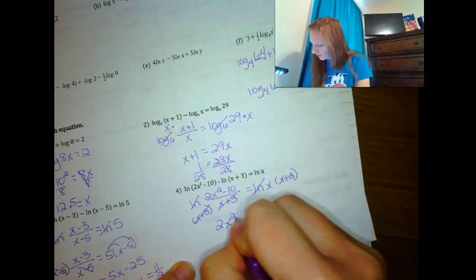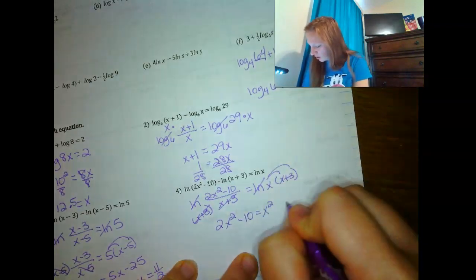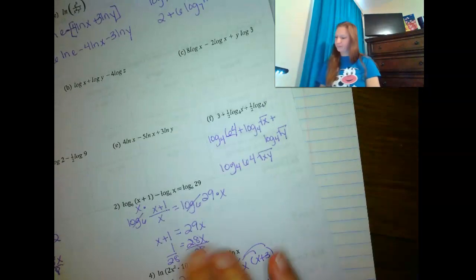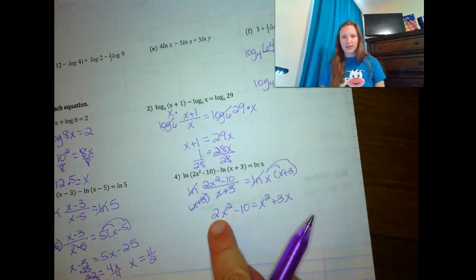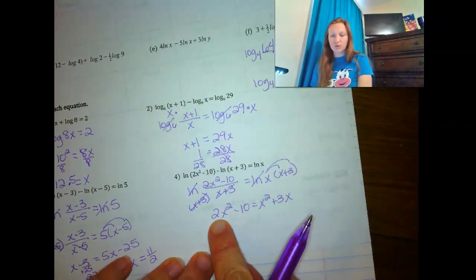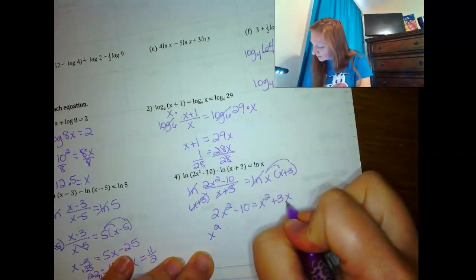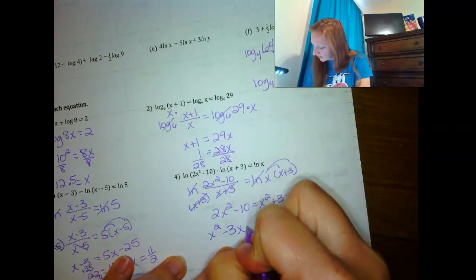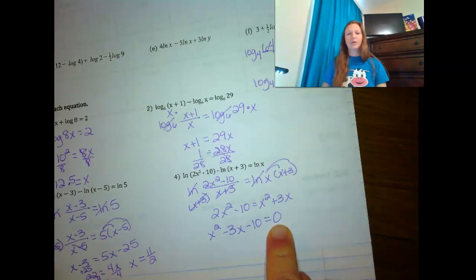So I'm left with 2x squared minus 10 equals, and I'm going to go ahead and distribute this, x squared plus 3x. Okay, I'm left with a quadratic. Or I think after I subtract this, I'm going to still be left with an x squared, which means I'm most likely going to need to factor to be able to find the solutions. So I'm working to get it equal to 0 to be able to solve. So I'm going to subtract x squared, subtract the 3x, bring down the negative 10. It's now equal to 0.